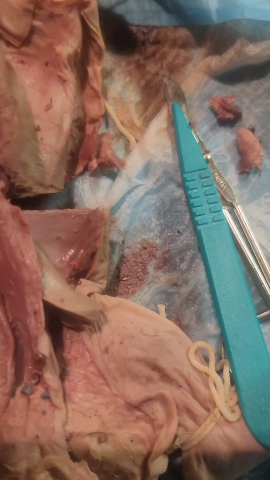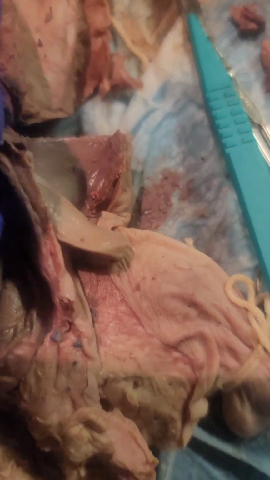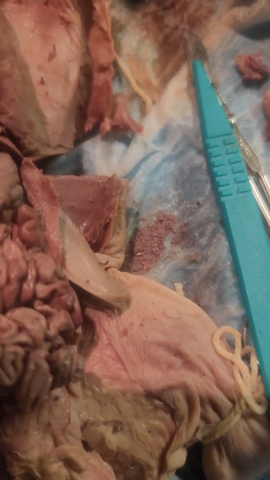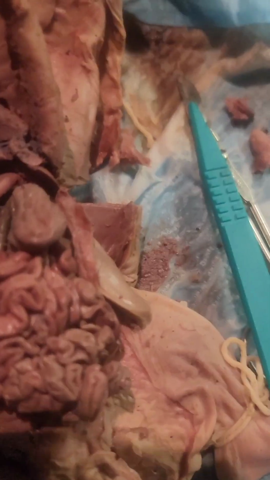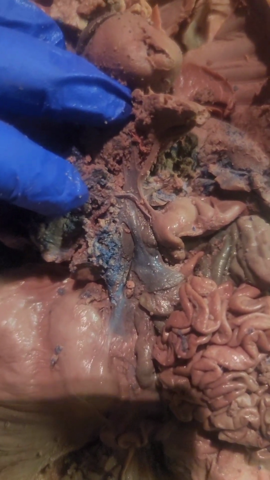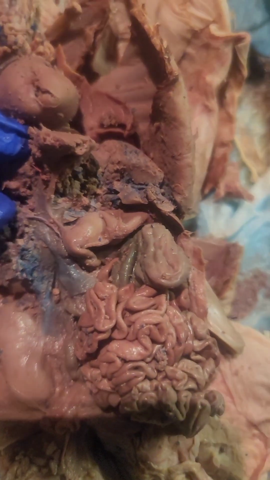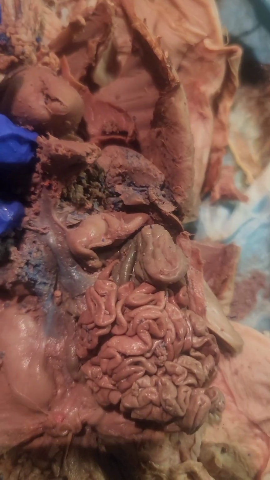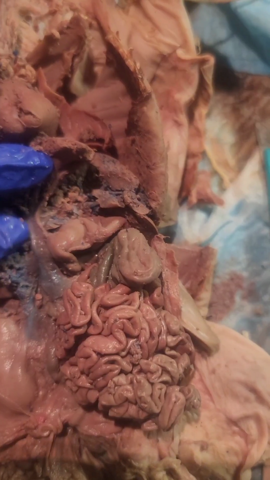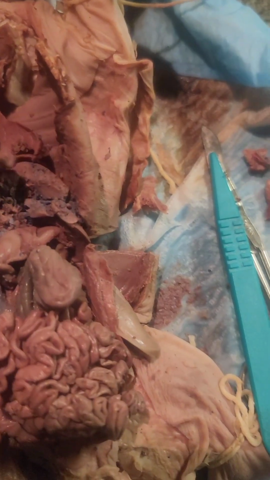So the arteries. Gotta move all this back over so you can kind of see here. Okay. So we have the aorta that branches down into the celiac trunk, and the superior mesenteric artery that goes into the stomach.